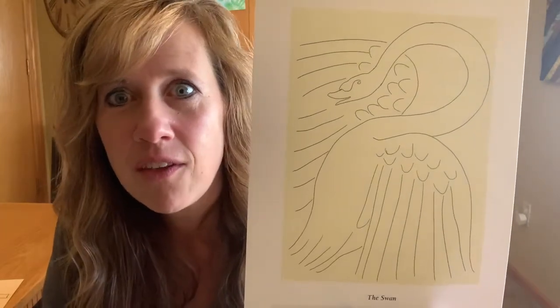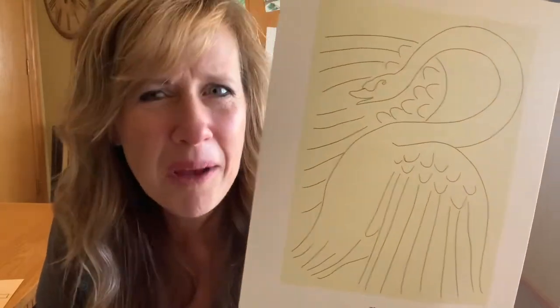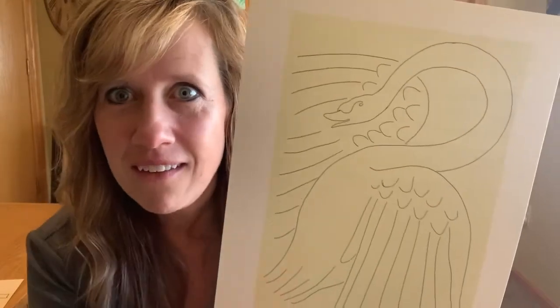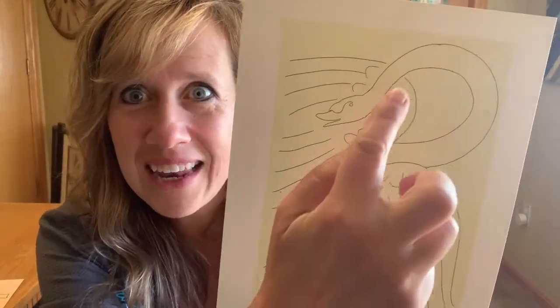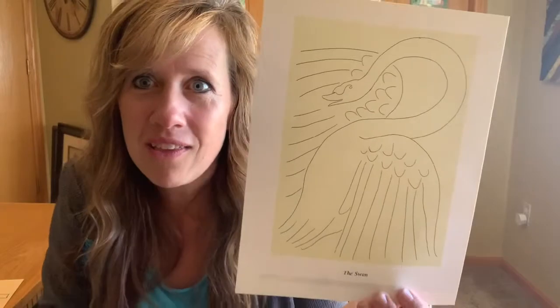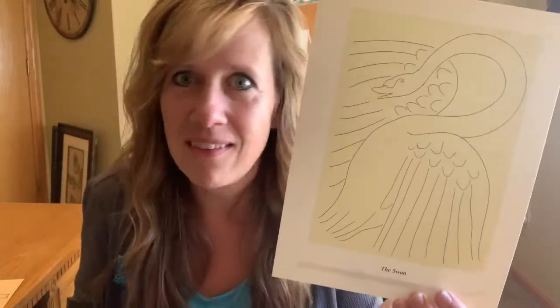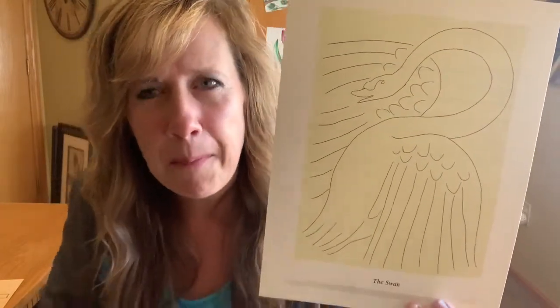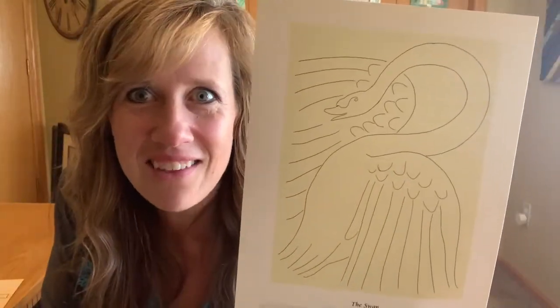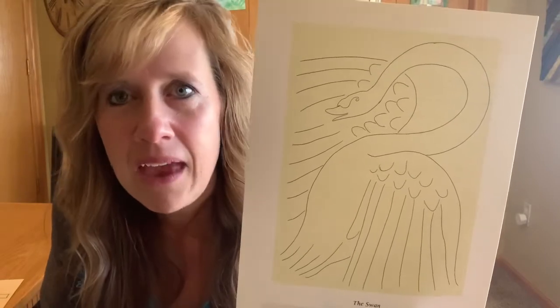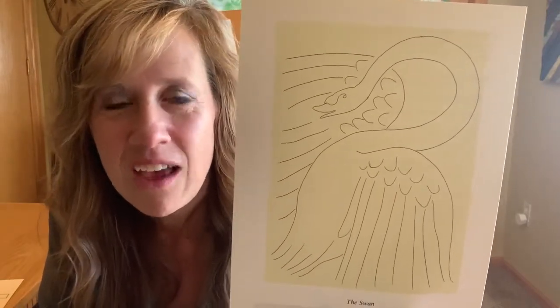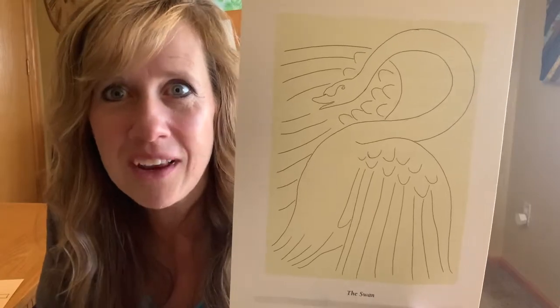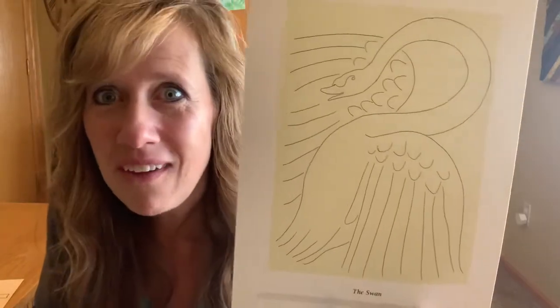This is called the Swan. You probably recognize that it's a swan from its long, curvy neck. Swans are animals that swim on the lakes and the ponds, and they have big wings and long necks. And the thing that is so interesting about this picture is that Henri Matisse used lots of different kinds of lines. So we'll talk about those in a minute, but first, get Larry ready because we need to practice our lines.